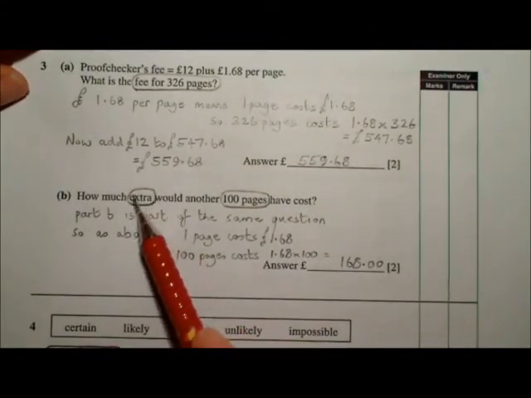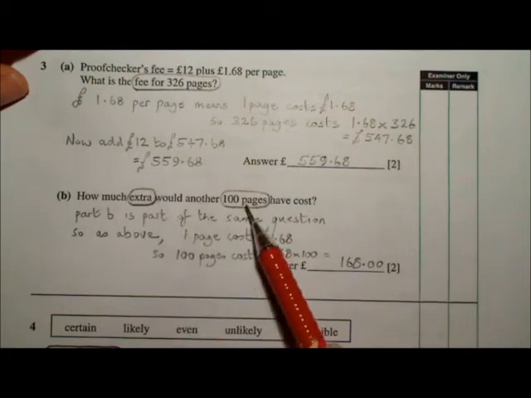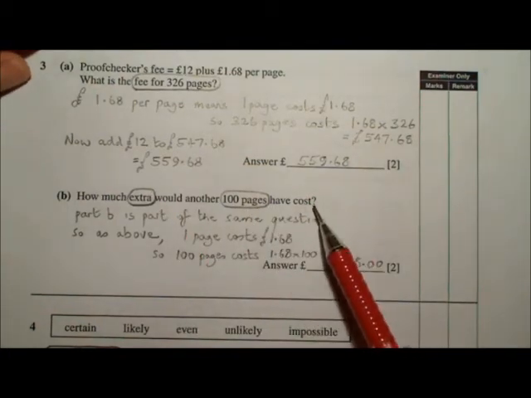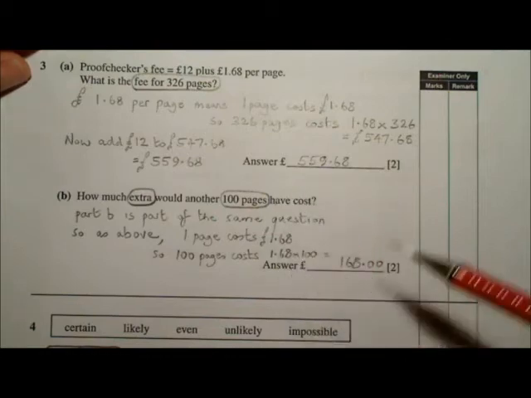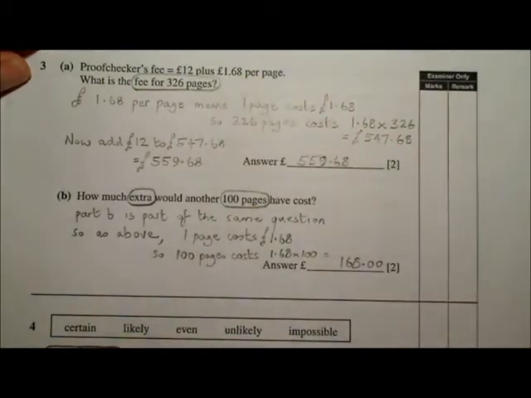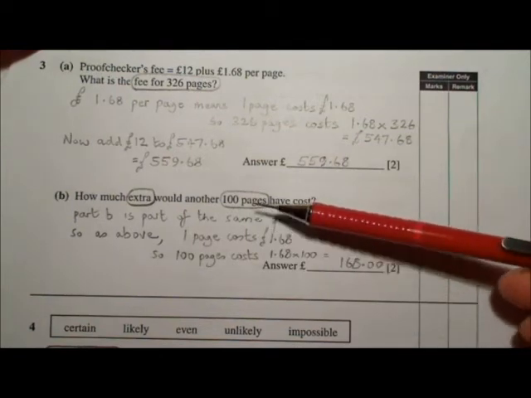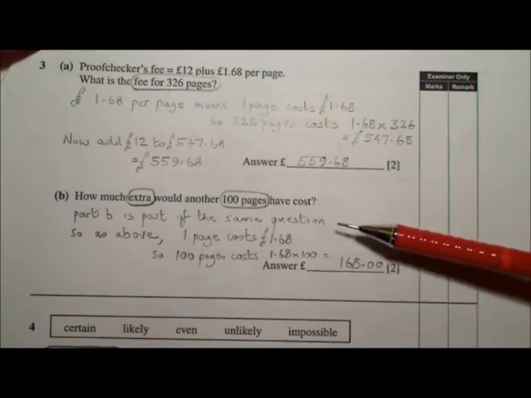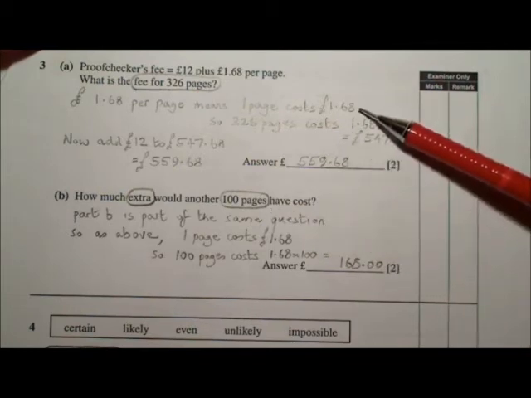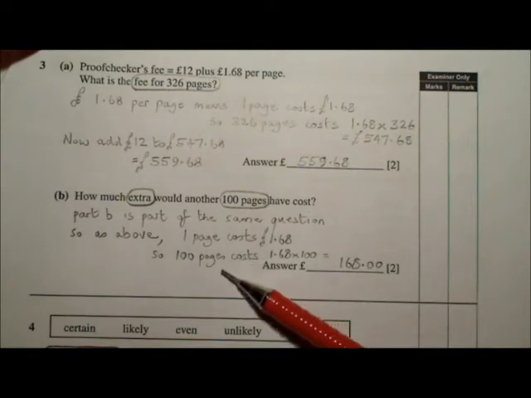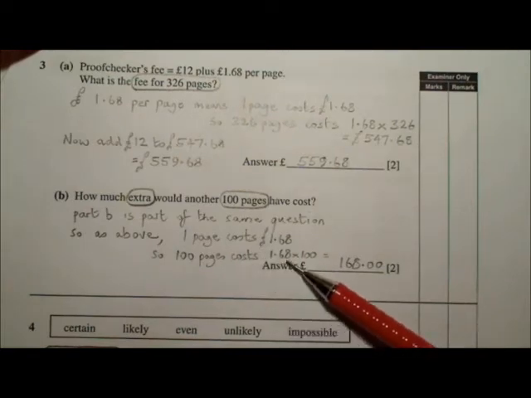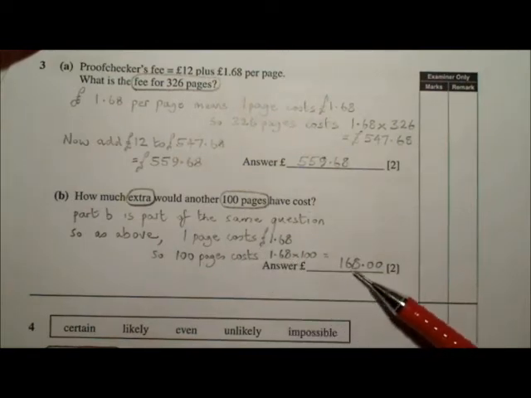Then the second part is how much extra. So this time the key word here is extra. Would another 100 pages have cost? So you need to remember here that the £12 is already included. That's like a deposit for each job you do. So we don't have to pay another £12 here. It's just the cost of the 100 extra pages. So we know then that each page is £1.68. So we're going to multiply that by 100. So it's 1.68 times 100 is £168.